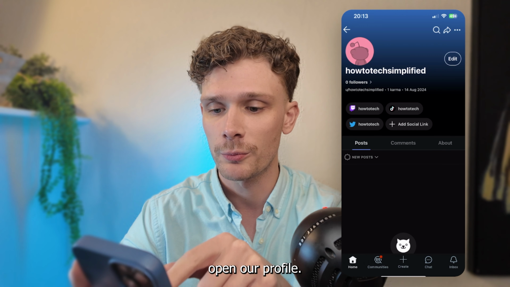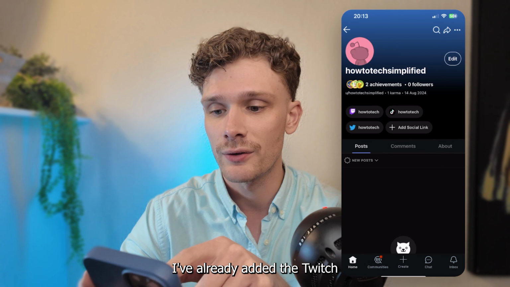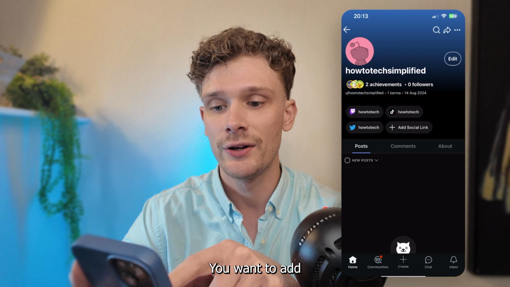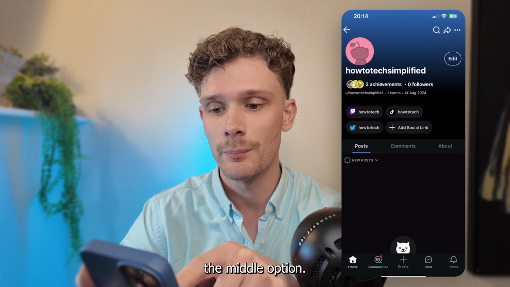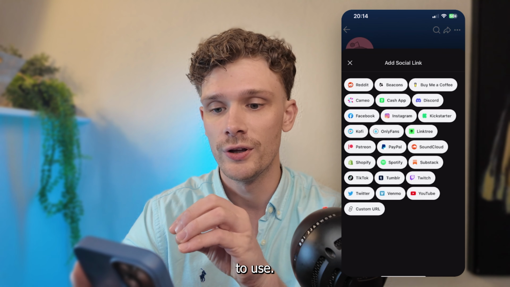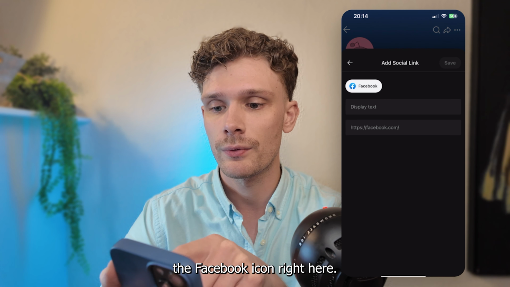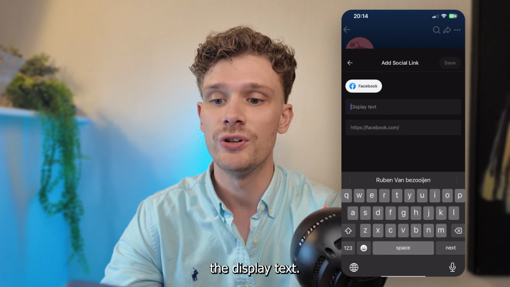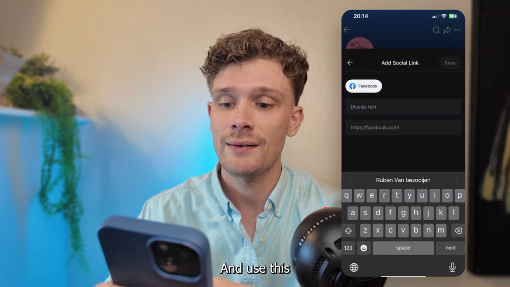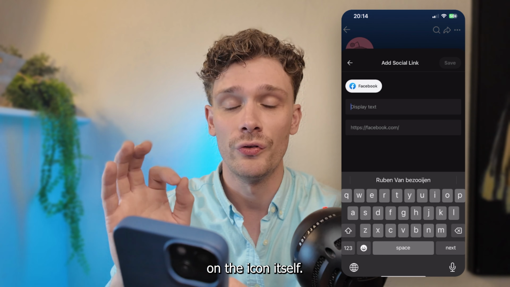Now we're going to open our profile, and right here you already see 3 social links I've already added: the Twitch, TikTok and Twitter icon. Now here you want to add a social link, the middle option, and from out here you see a load of stuff to use. Now what we want to do is we want to find the Facebook icon right here, and here you can choose the display text, so maybe it's a Facebook group or something else, and use this, and that will create the text on the icon itself.